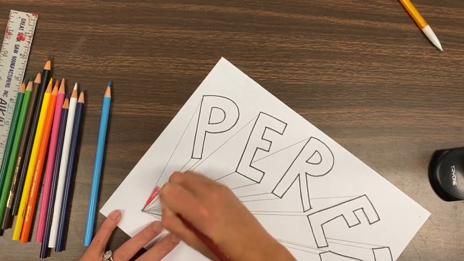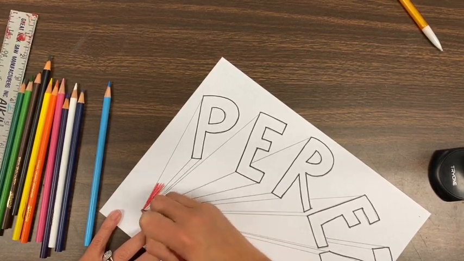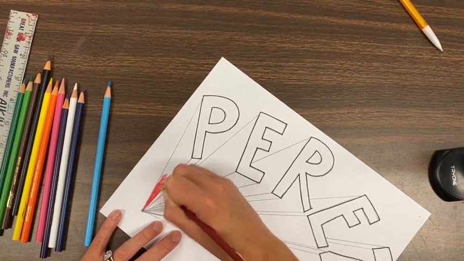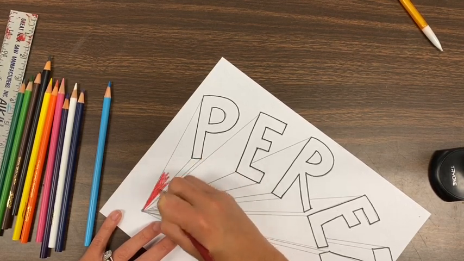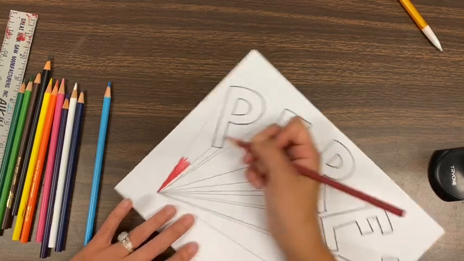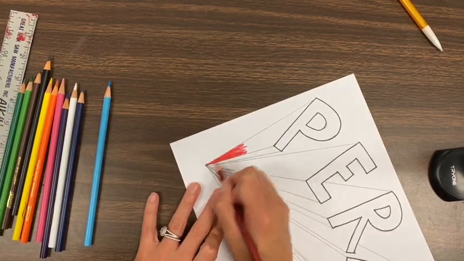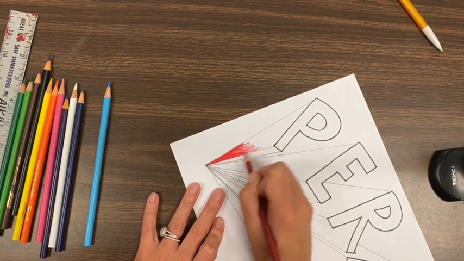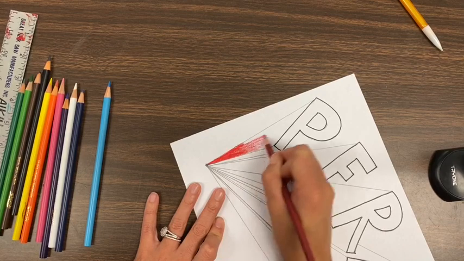If you have a color, you can also use this with colors as well. You cannot do this with a marker though, because marker is just kind of one value. So you want to push really, really hard. Look at how hard I'm pushing. It looks so nice and beautiful. And then what you want to do is get lighter as you go.